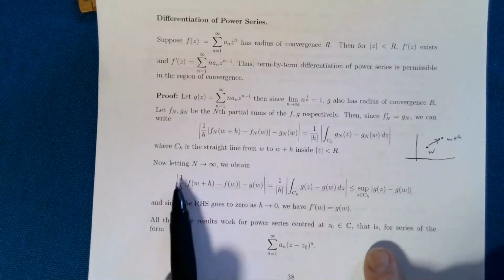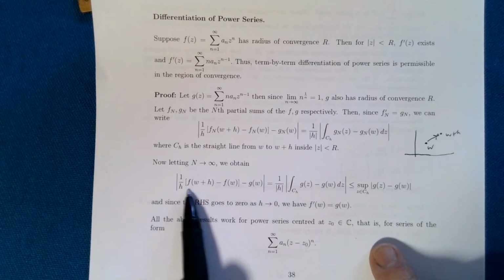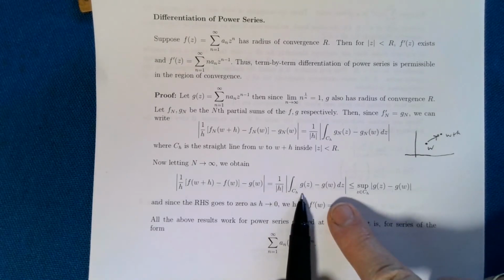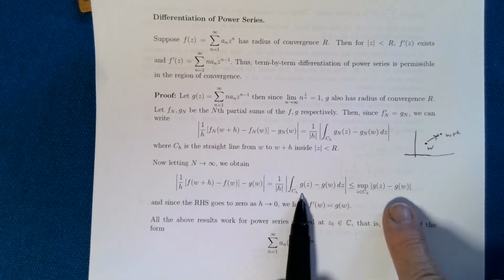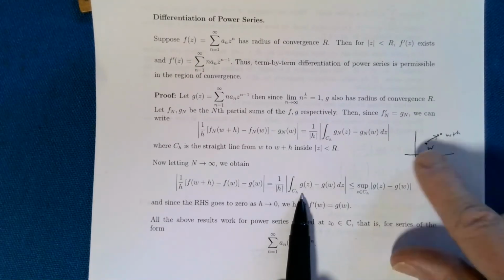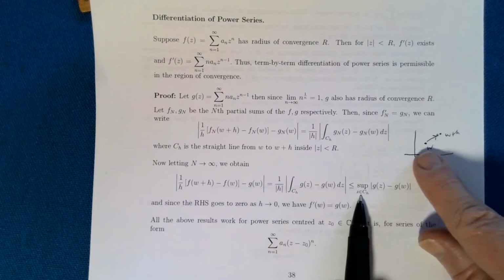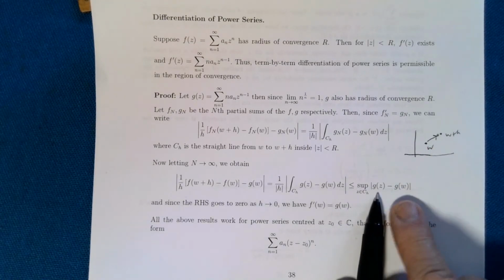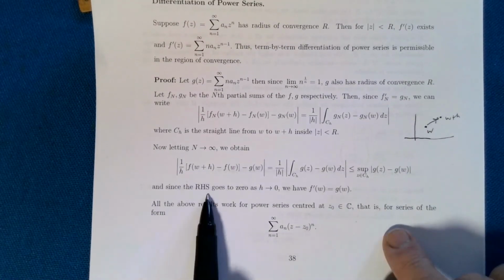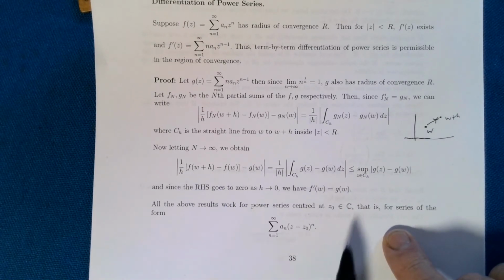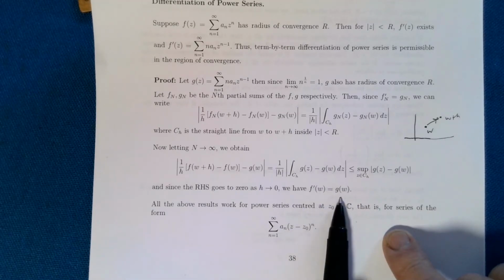Now if we let N go to infinity, taking limits, we obtain that this difference is equal to this expression here, which is less than this supremum here. So it's the length of the contour, which is the absolute value of h, so that cancels, and we just get the supremum along this curve of g of z minus g of w. Now since the right hand side goes to 0 as h goes to 0, we therefore have f dashed of w is equal to g of w.